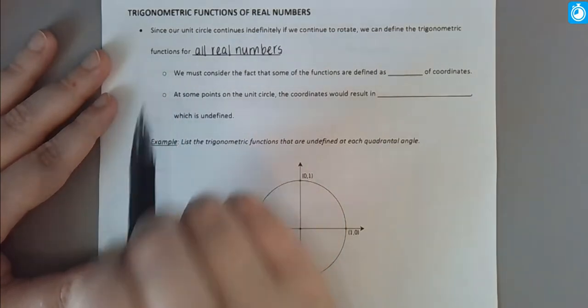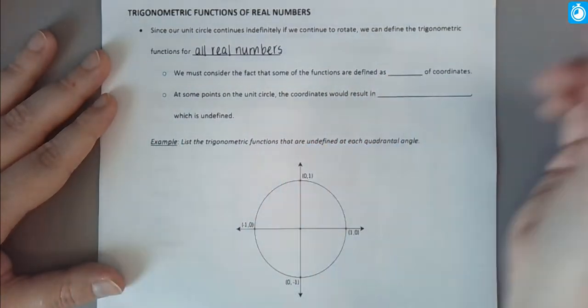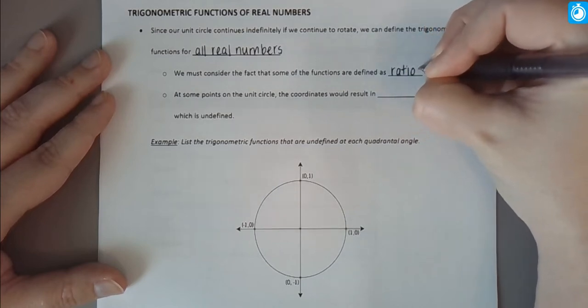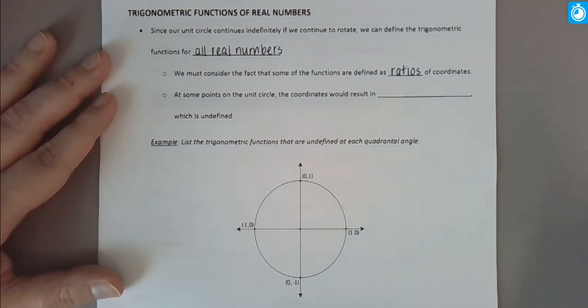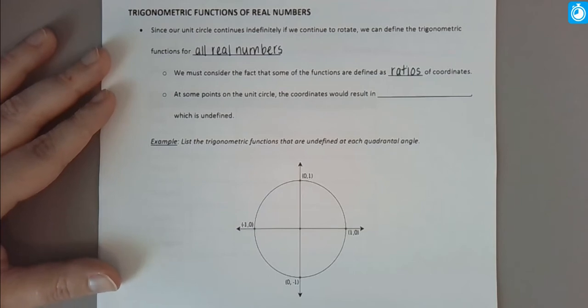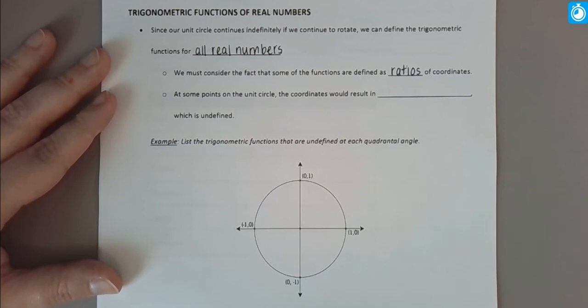Now we must consider, based on this fact, that some of the functions are defined as ratios of coordinates. Sine and cosine are just defined in terms of x and y. They're not defined in terms of division. But because our other 4 functions are defined in terms of division, anytime we have a function whose definition includes division, we risk division by 0. There's always the potential to divide by 0, and we know that's not allowed. Anywhere we divide by 0, remember that represents an exclusion from the domain.